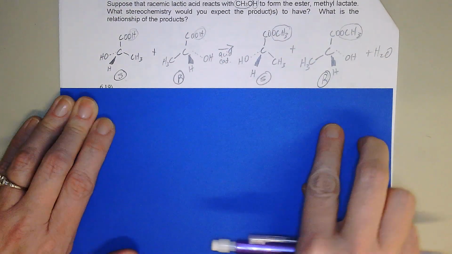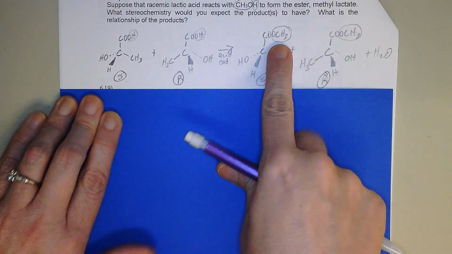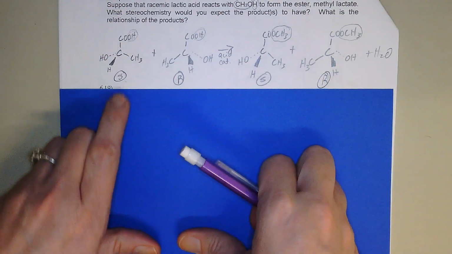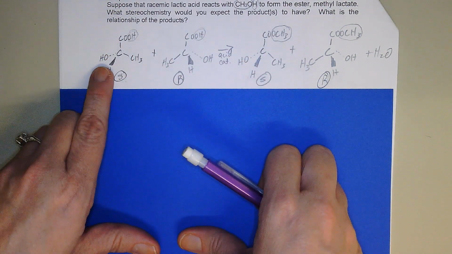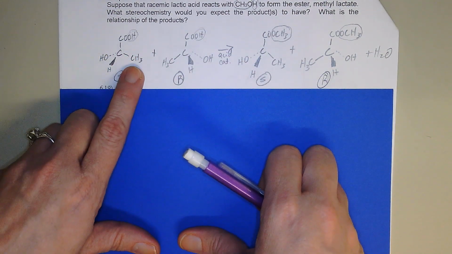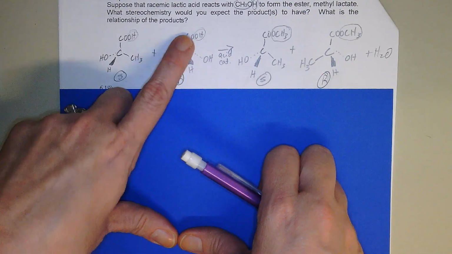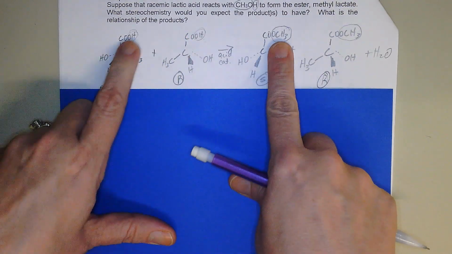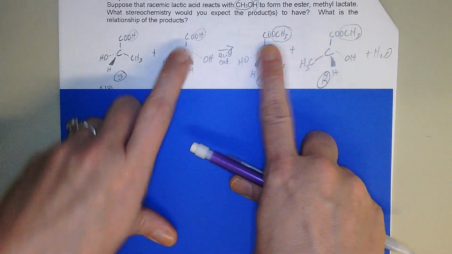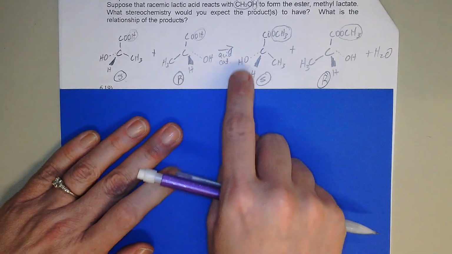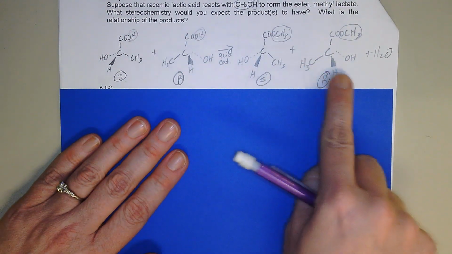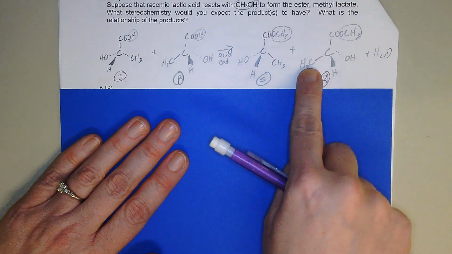But anyway, when we rank this, this is rank 1, this is rank 2, this is rank 3. When you put that OCH3 there instead of the OH and rank these, this is still 1, 2, 3, and this is still 1, 2, 3.